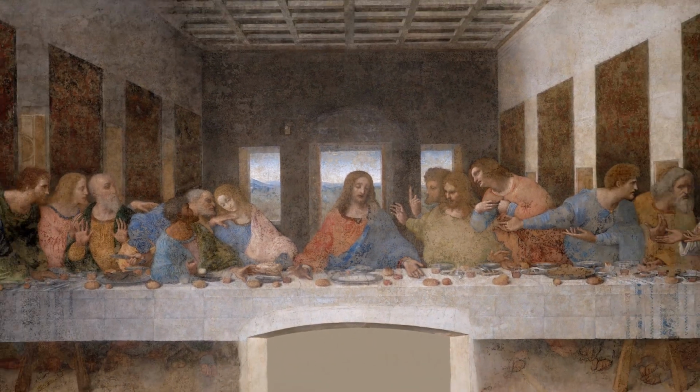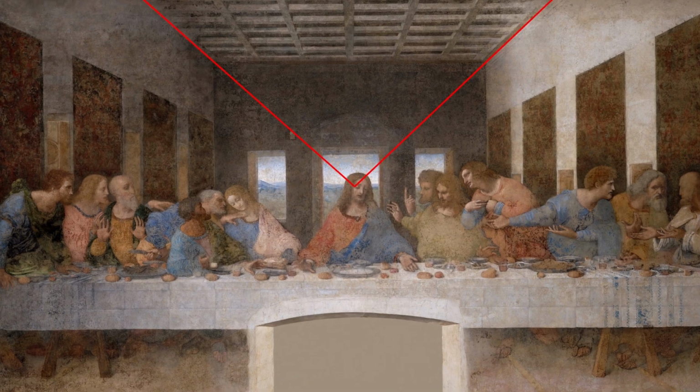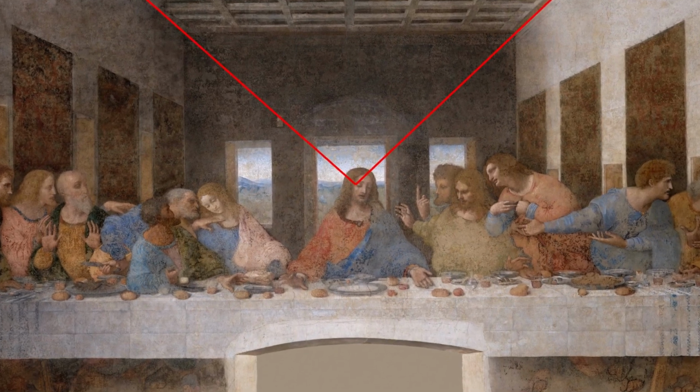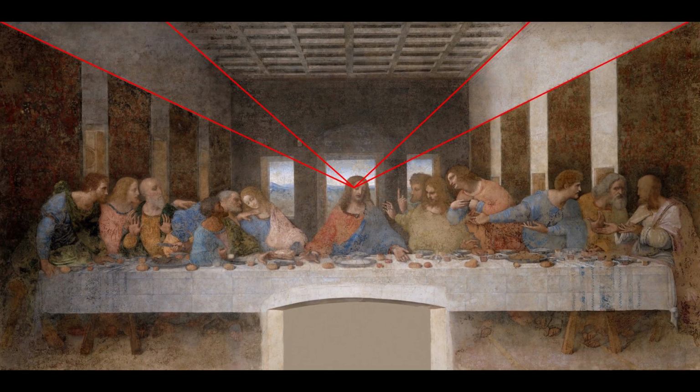We can see that by adding a few simple lines following the perspective in this fresco. Let's start with a line along the ceiling on the left, and then a similar line following the direction of the ceiling on the right. They intersect, right in the face of Jesus. And then let's follow the direction of both walls. Again, the same intersection point.